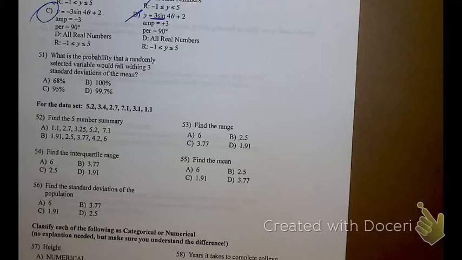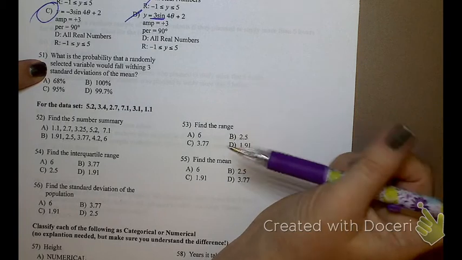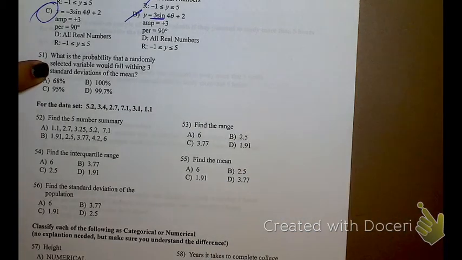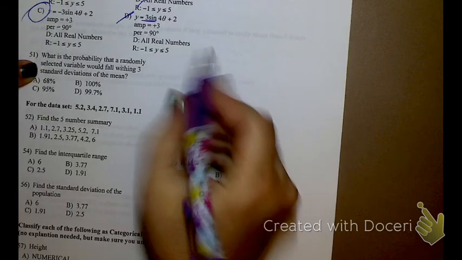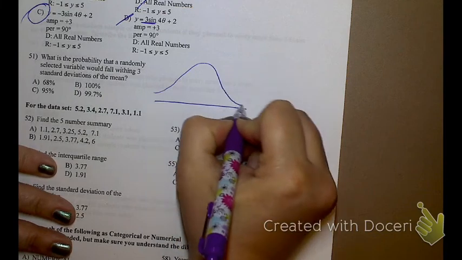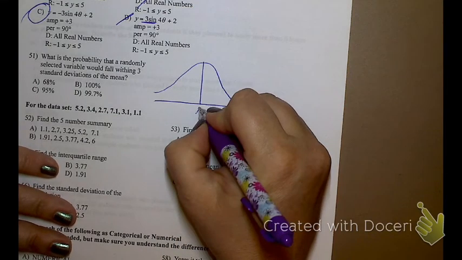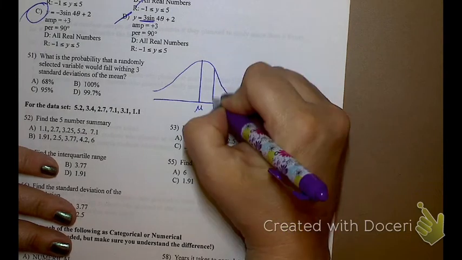So here's the stats part. What is the probability that a randomly selected variable would fall within 3 standard deviations of the mean? Now that's going to be all about our bell curve. If you remember the bell curve, I think there's one on your pink sheet. Your bell curve goes something like this. You have the mean in the middle, and you have 3 bars on each side.